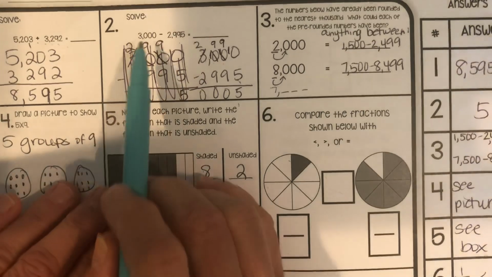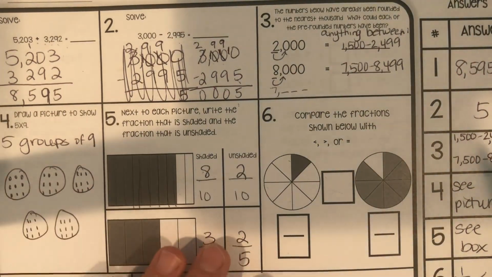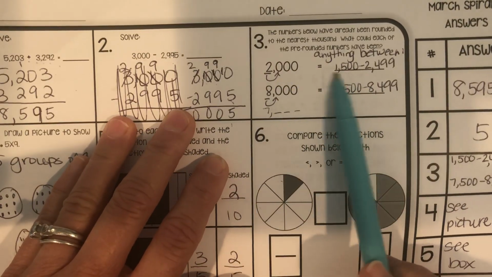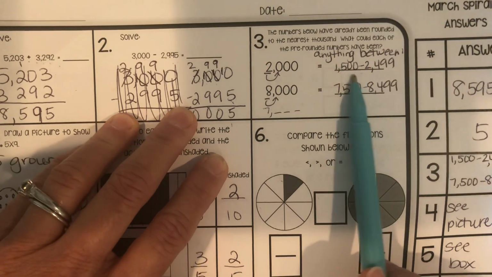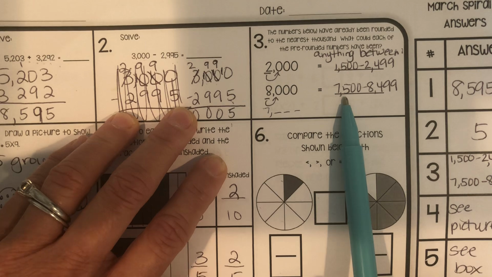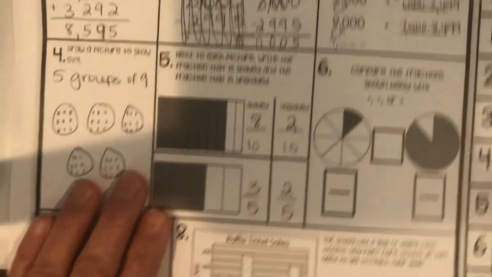You may have even seen that and gone, 3,000 minus 2,995, why, that's only 5. So this could be any number between. The lowest number can be 1,500. The highest number can be 2,499. It can be anything in between there. This one, the lowest number it could be would be 7,500. The highest number would be 8,499.